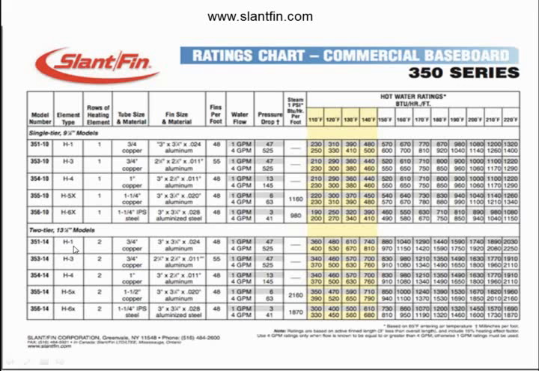But this bottom column here shows you the 2-tiered model. So you can see what happens. You don't quite double the output, but you can see you get quite a bit better output. They're talking all the way up to 120 degrees. Let's keep using that 120 degree number with a double tier. I mean, here we are up in the 500 BTUs per linear foot of output from that double stack baseboard. So that's something to look at too if you want to use a product that's readily available.